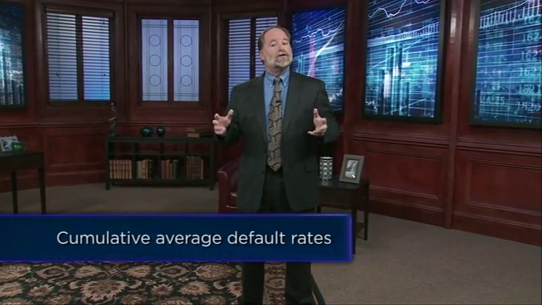Aggregate data on default experience of a collection of bonds by original credit rating is available for Standard & Poor's and also in academic papers. For example, Edward Altman, a professor from NYU, is one of the foremost authorities on default, and he has a lot of information on his own personal website. The typical information that a credit rating agency has to summarize credit risk is contained in a matrix of cumulative average default rates based upon historical data.